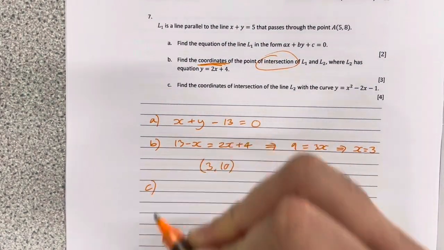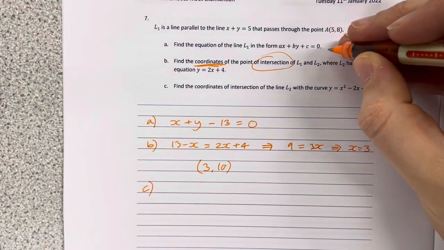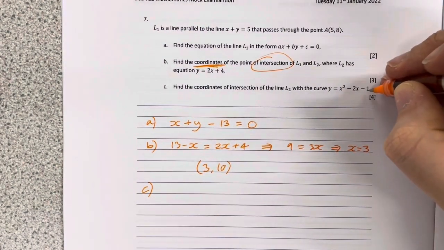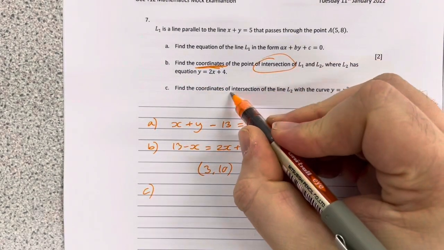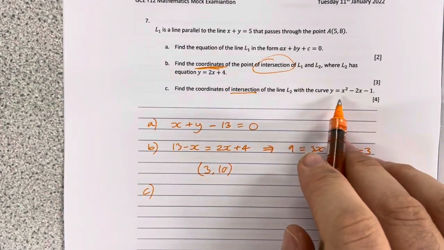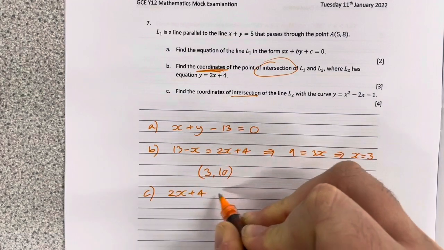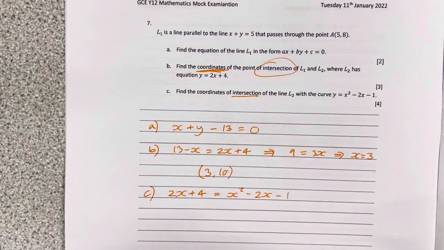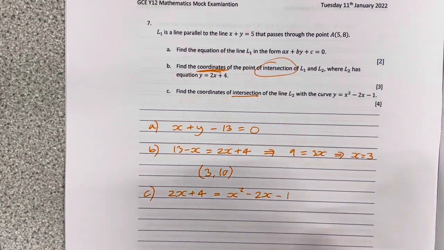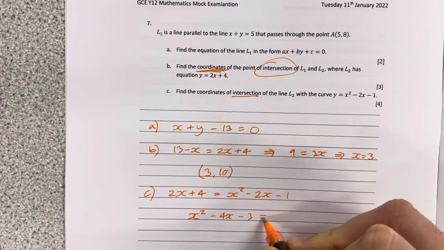Part C. Find the coordinates of intersection of the line L2 with the curve y equals x squared minus 2x minus 1. The good news about this question is even if you got the line L1 wrong in part A, you can still get full credit for this one because you're given the equation of the line L2. Again, it's an intersection, so we are looking for solving these 2 equations simultaneously. So y equals 2x plus 4, and y equals x squared minus 2x minus 1. Therefore, 2x plus 4 equals x squared minus 2x minus 1. That gives us a quadratic: x squared minus 4x minus 3 equals 0.